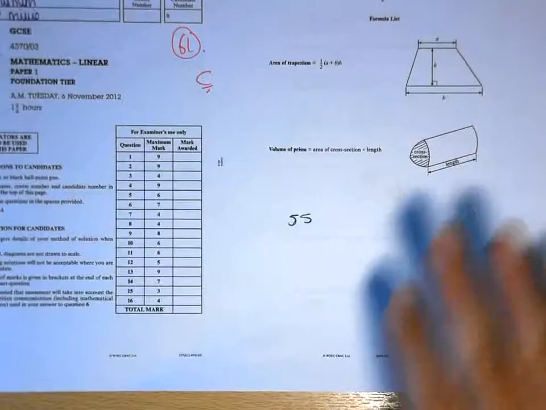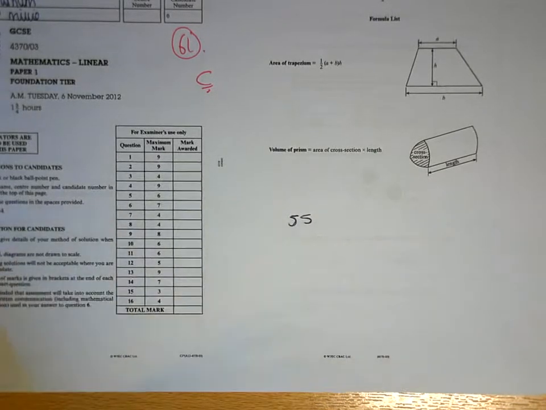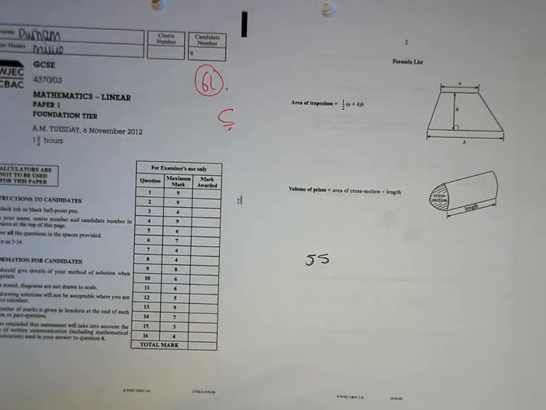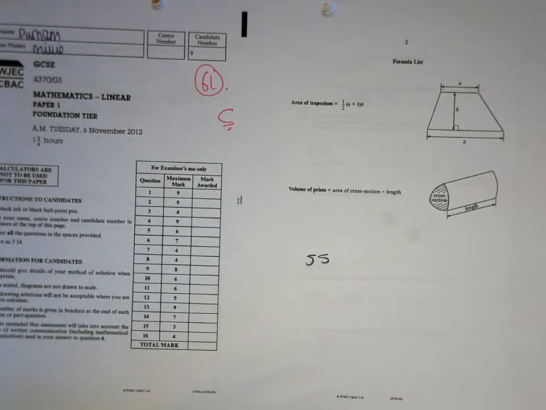61 is a C. Now it's a borderline C. It's the lowest mark really that will guarantee you a C. So hopefully, given that we've got 2 months now to get you up to speed, ready for the real thing, then you're going to be smashing a grade C. So that's really good. Well done.